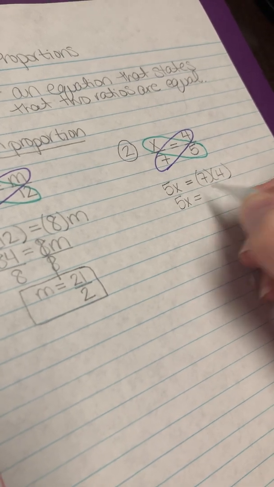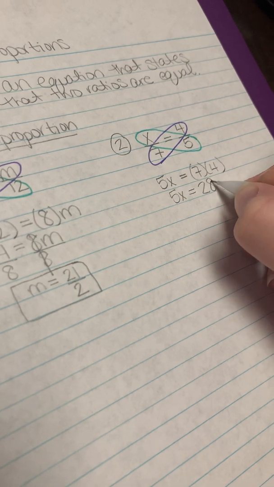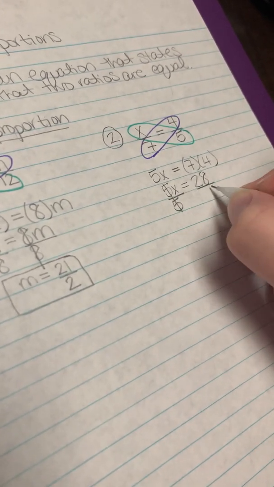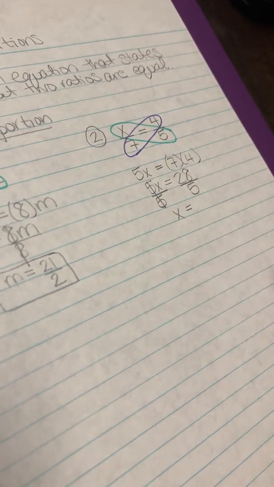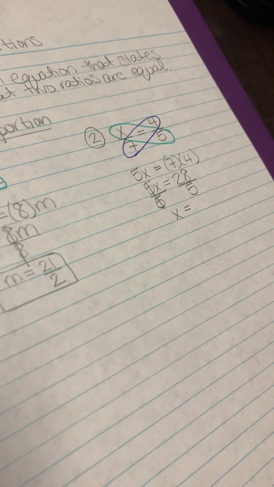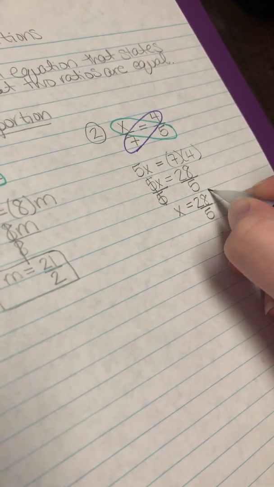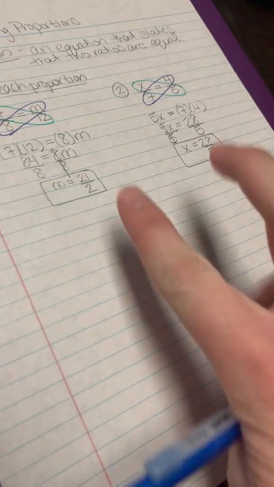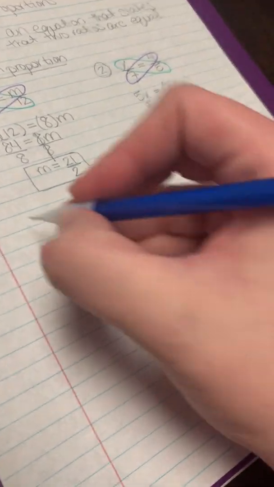Hopefully we do know what 7 times 4 is, which is 28. And then we divide by 5. Is there going to be anything that simplifies 28 into 5? No. So my answer ends up being 28 fifths. It's very important that we leave it as a fraction when necessary in these types of settings, not a decimal and not mixed numbers.